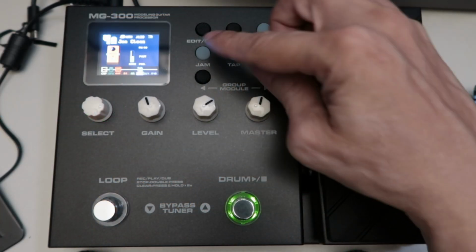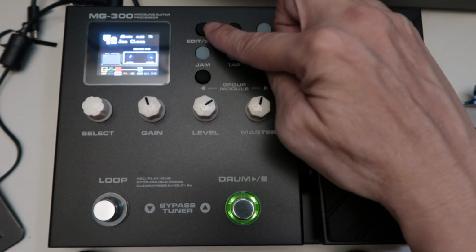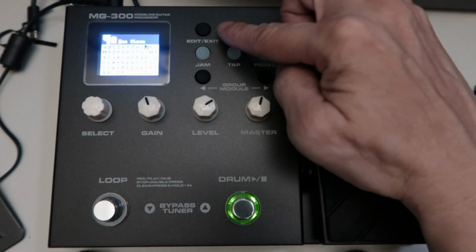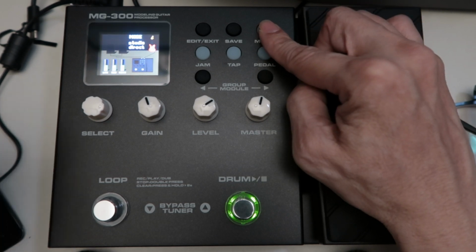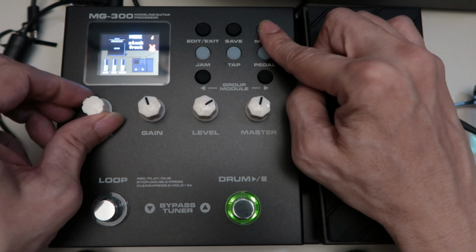So let's run through really briefly. This is the edit button where you can actually edit and exit if you're editing. Save, where you can choose and rename your preset. And this is a mode where you can choose between Studio Direct, which I'm in right now, or you can go to a combo front or a stack front.